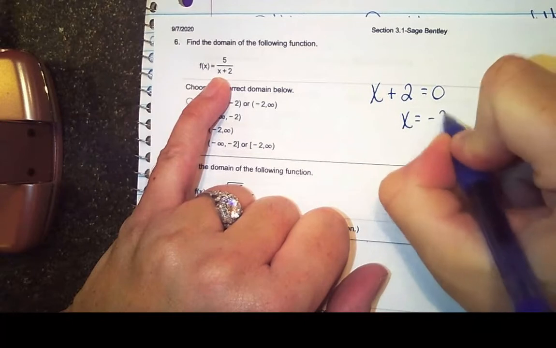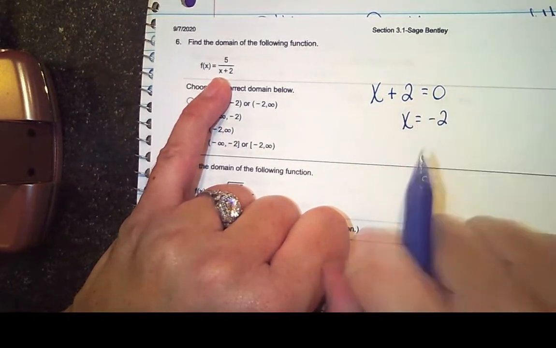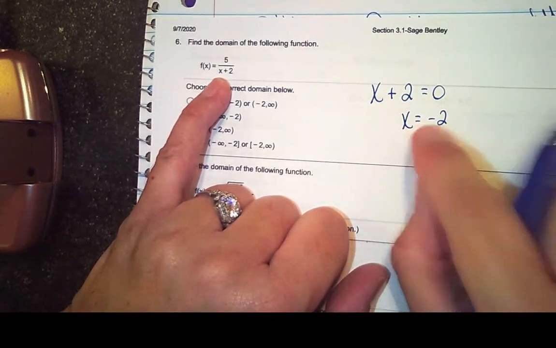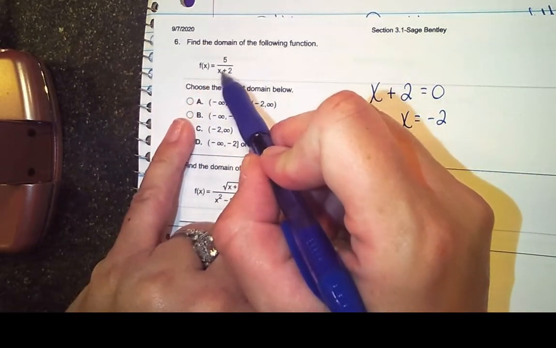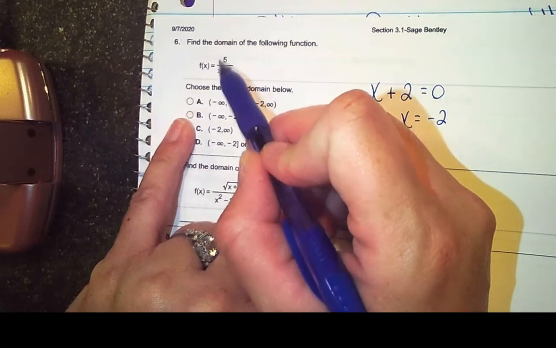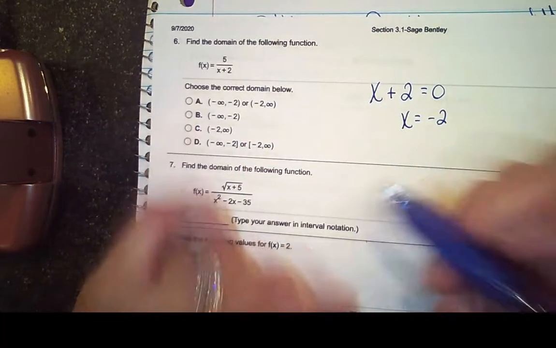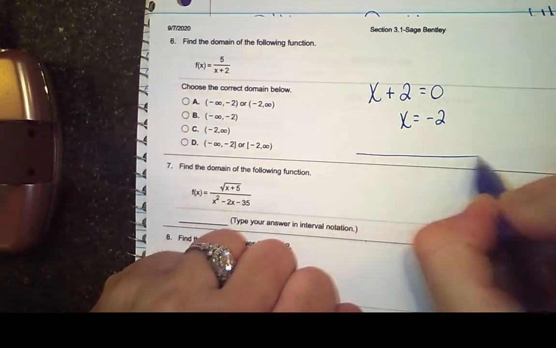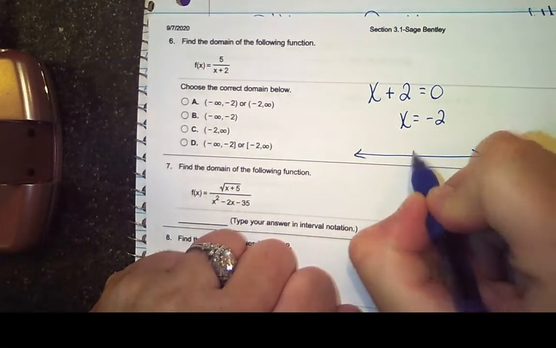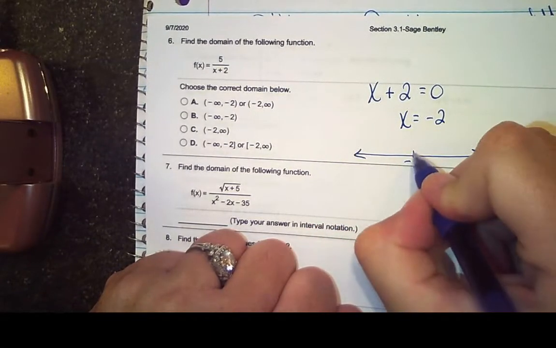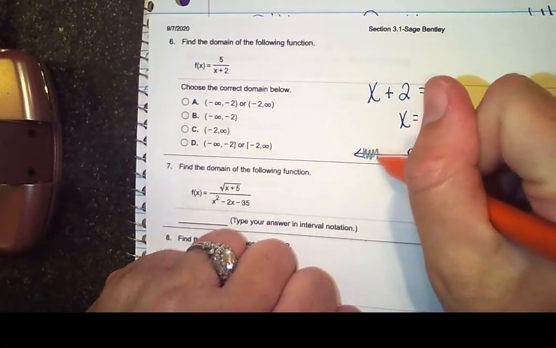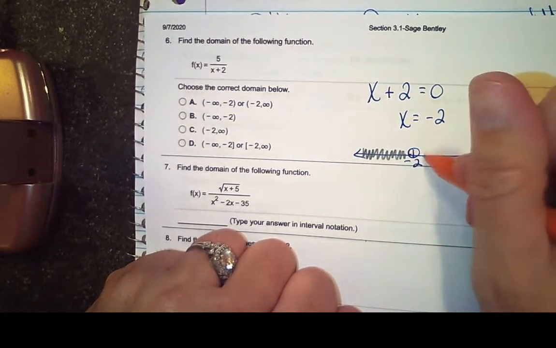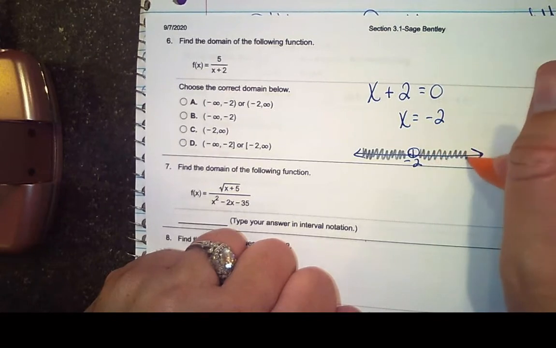So I'm going to subtract 2 from both sides. So if x equals negative 2, that means negative 2 plus 2 is 0. So 5 over 0 is undefined. So here's what I'm going to do. If x is negative 2, that means I can use everything but negative 2. Everything over there is okay, and everything over here is okay.